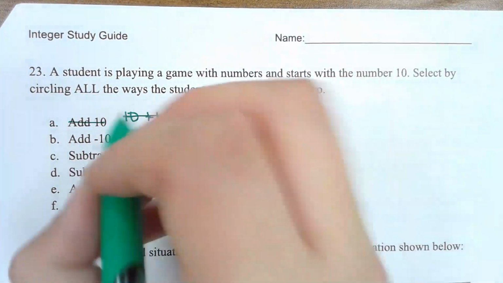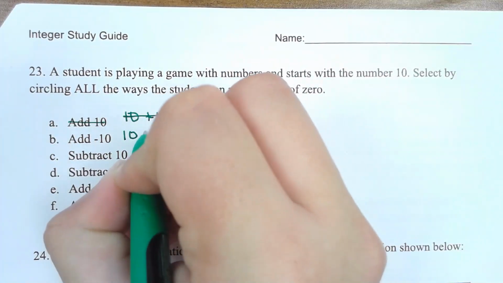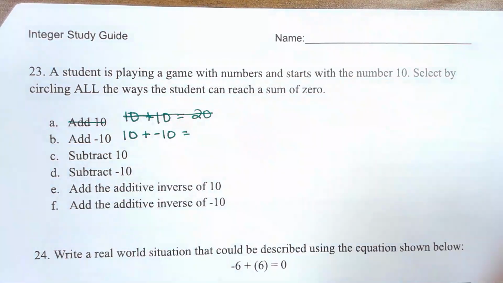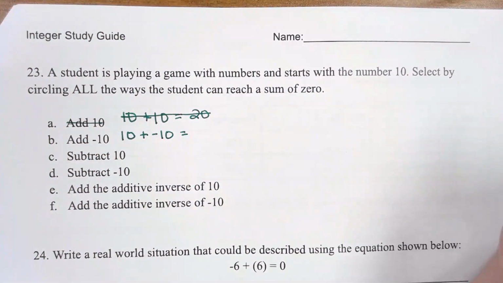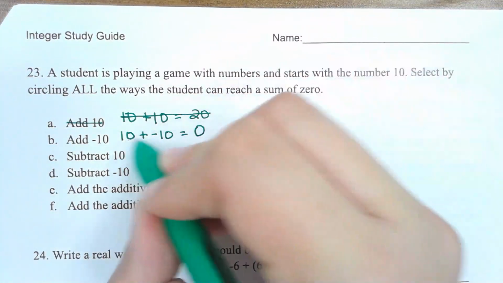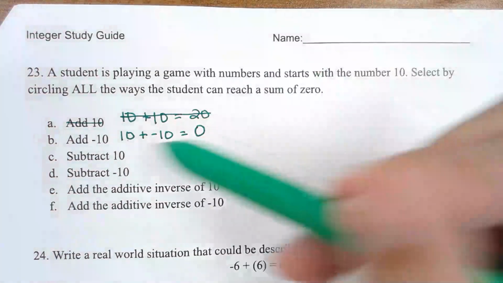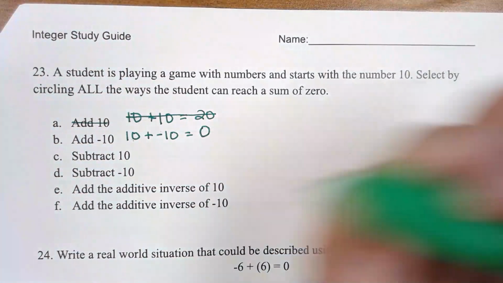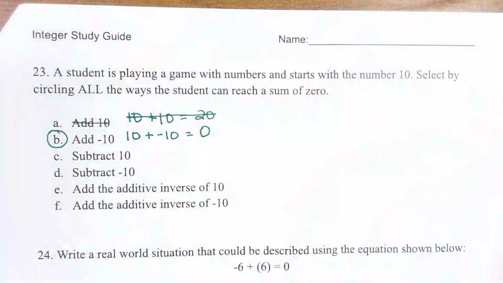B, add negative 10. So I start with 10, and then I add negative 10. Is that going to give me a sum of 0? Yeah, it actually will, because 10 plus a negative 10, or in other words, 10 minus 10, does equal 0. So that means that B is going to be one of them.